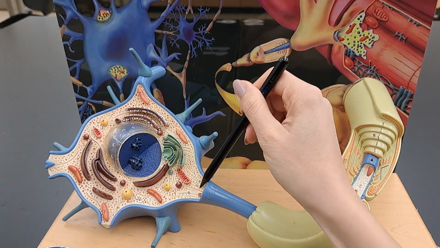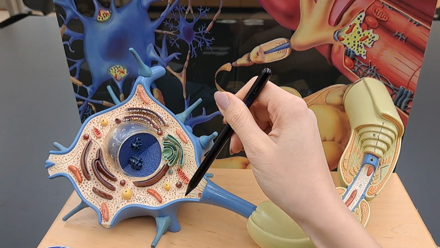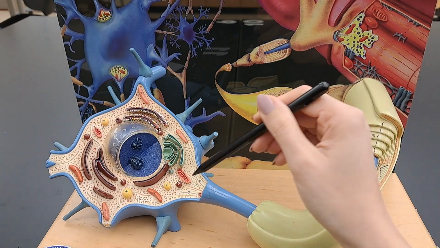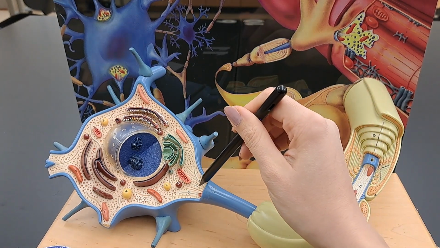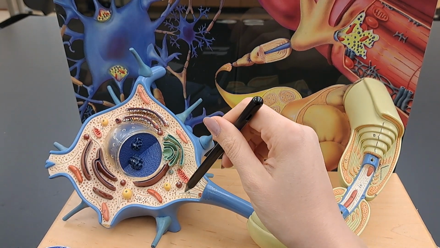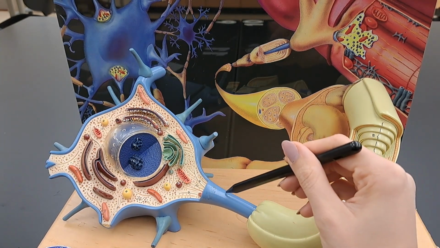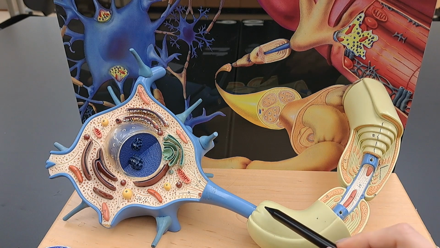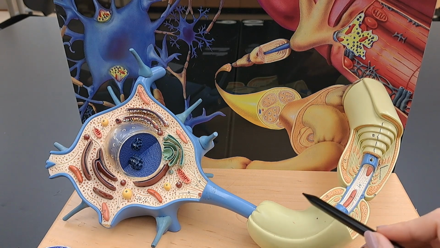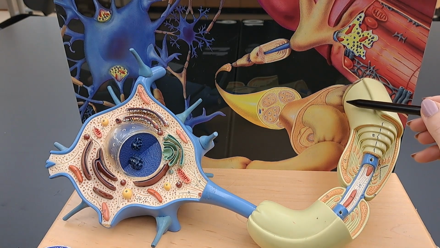Now, right here, we have the Axon Hillock, which connects the soma with the axon. So this cone-shaped base of the axon is the Axon Hillock. This part is the initial segment of the axon. The axon is myelinated, right here and here.